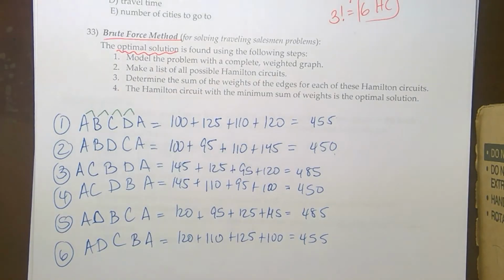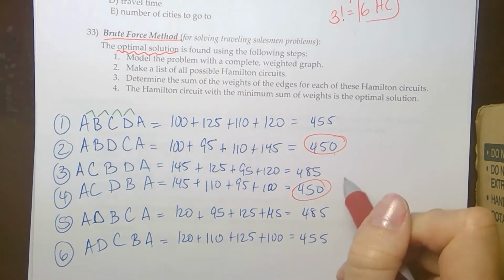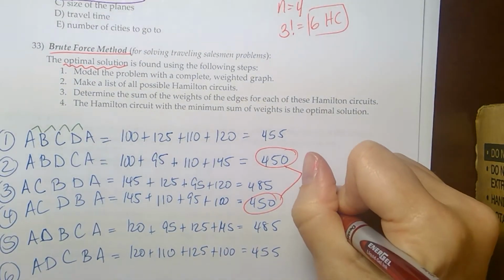When you find the weight of all 6 circuits, you discover that they repeat. You don't have 6 different weights. The more vertices you would need to check, the more differences you would probably find in those weights of the circuits. When we have fewer vertices, we've got fewer edges to be combined in different ways, so we have fewer solutions. I see that I have a repeated optimal solution.